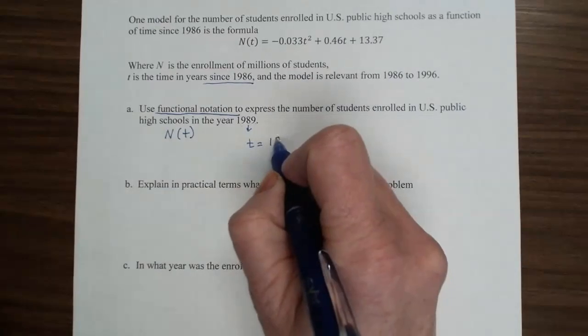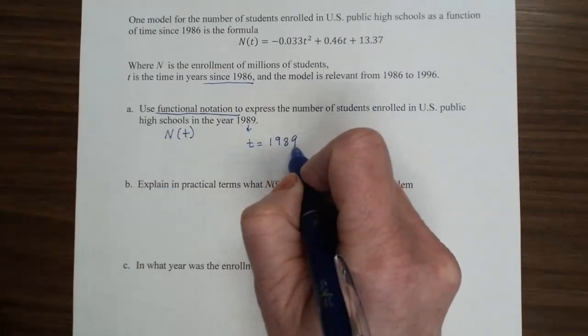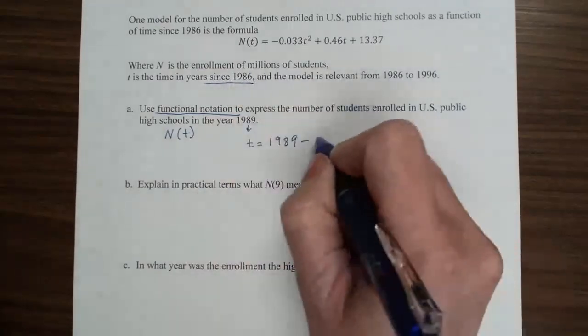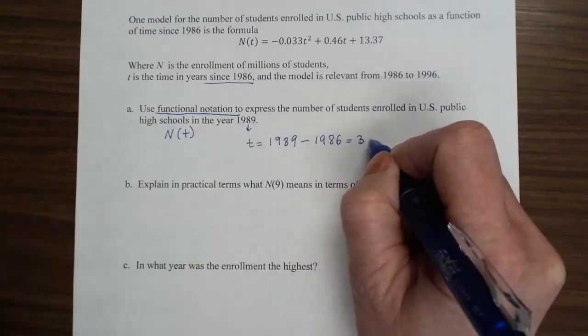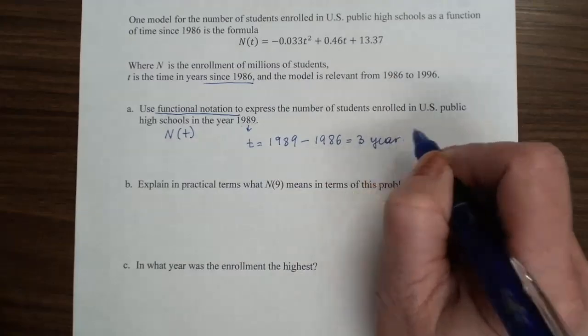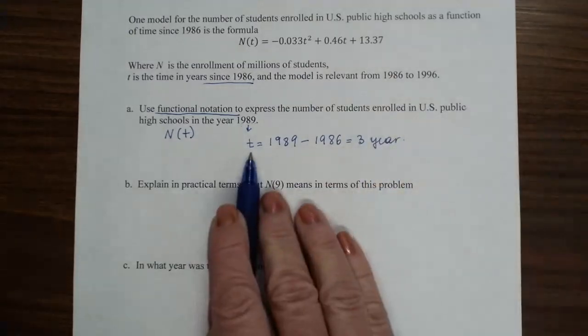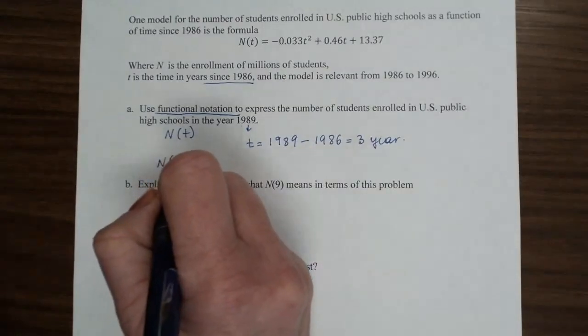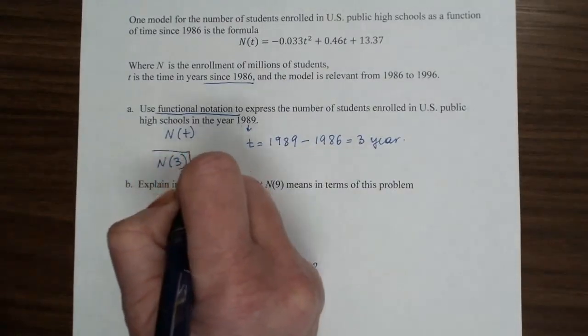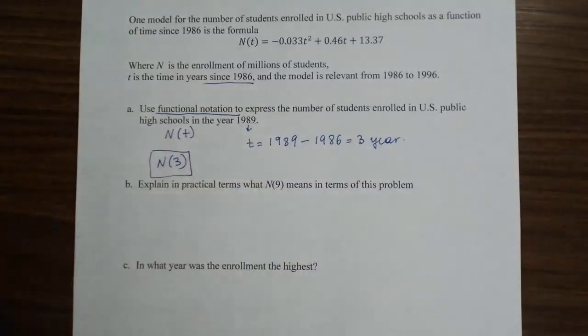So we need to take 1989 minus 1986, and it will be 3 years. So my t is equal to 3. So the function notation will be N of 3.